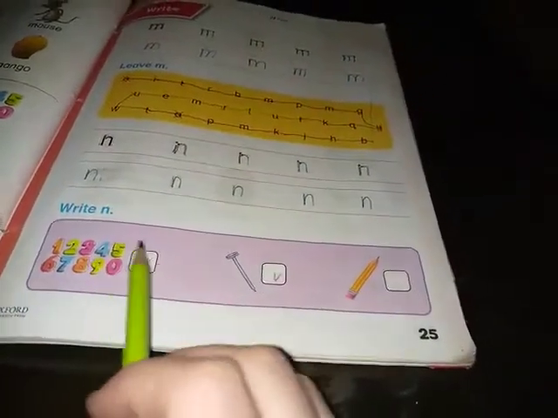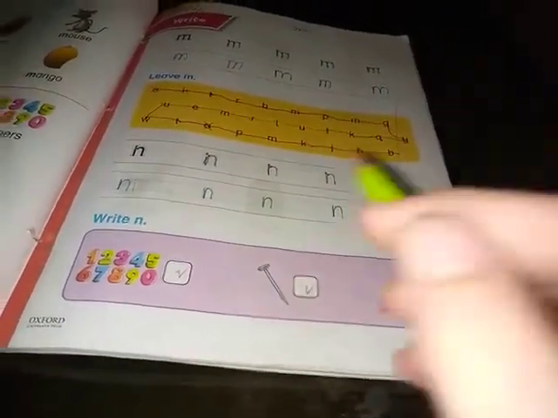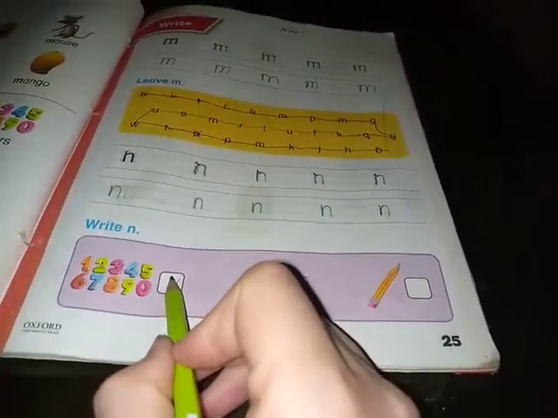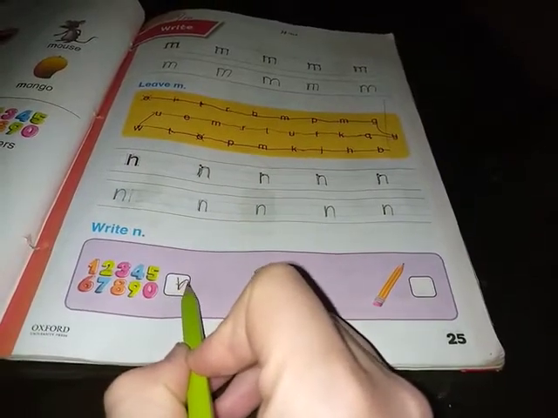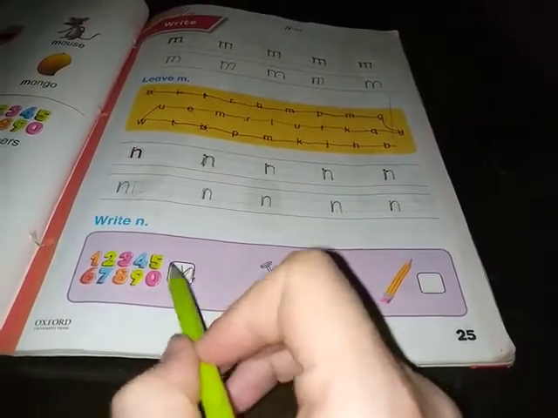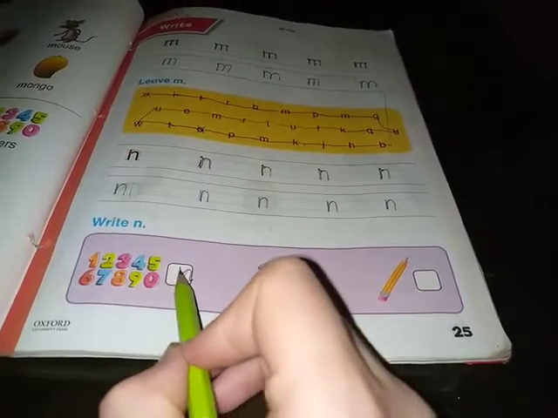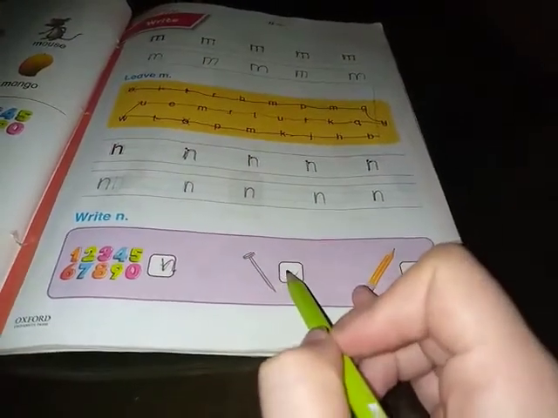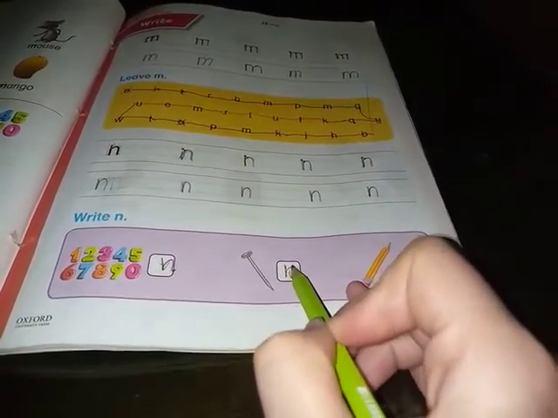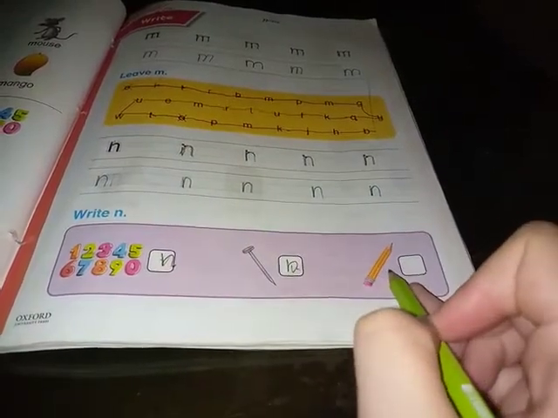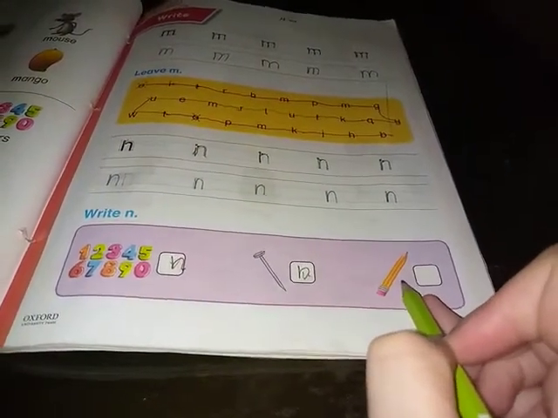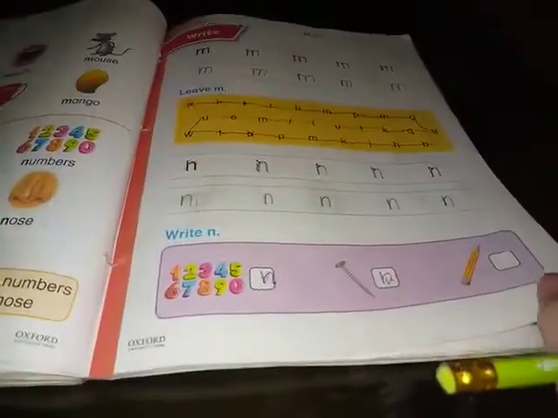In the last you can see some pictures here. Write N. You have to write letter N in front of the pictures which start from letter N. Like N, numbers. You have to write here N. N, nail. Write here N. P, pencil. This does not start from N. It starts from letter P.